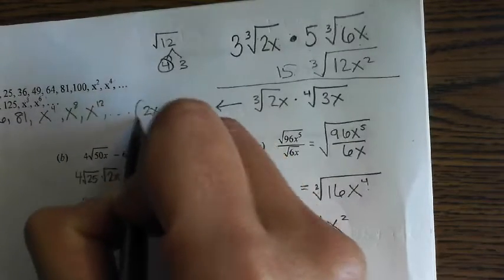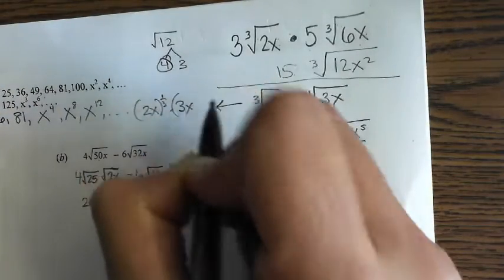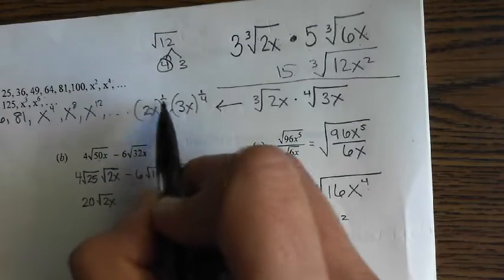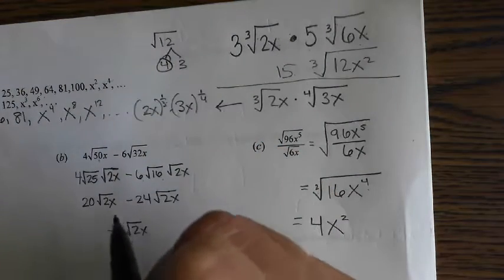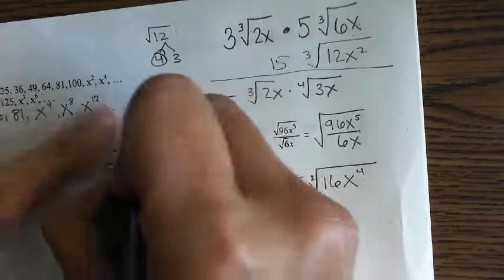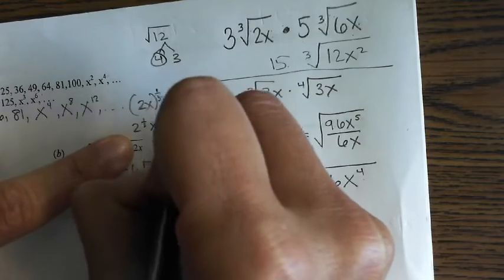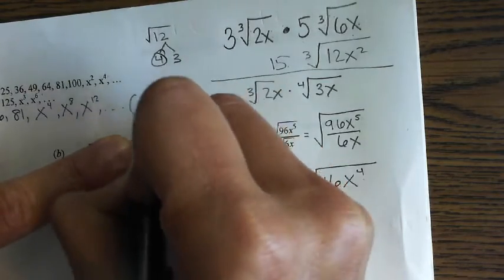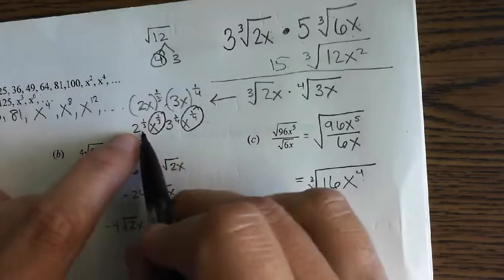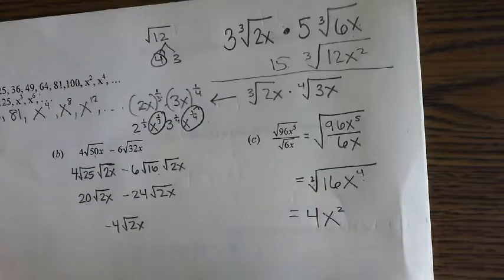If I did 2x to the 1/3 and 3x to the 1/4, you're still going to have 2 to the 1/3, x to the 1/3, 3 to the 1/4, x to the 1/4. You can add those if you get a common denominator. These are just going to be cubed root of 2, 4th root of 3, kind of separate. You can't really bring those together.